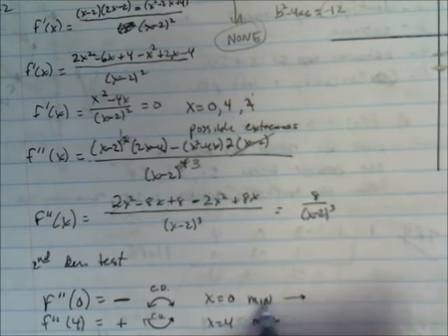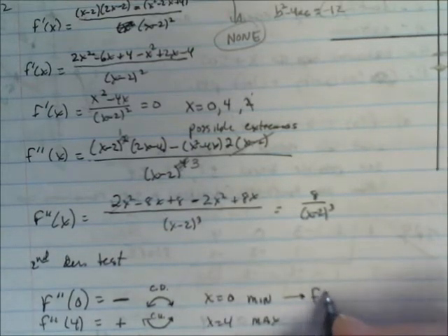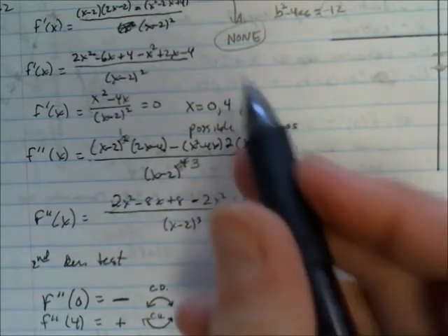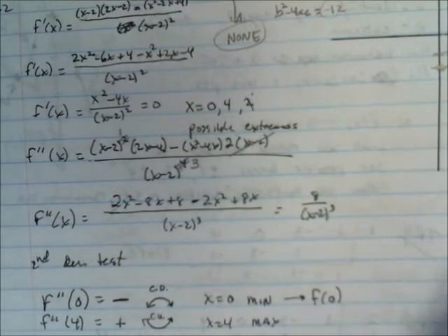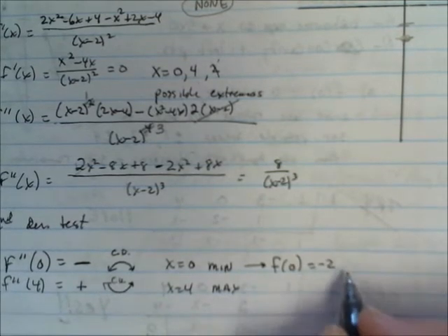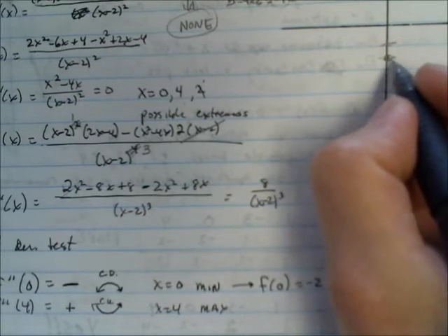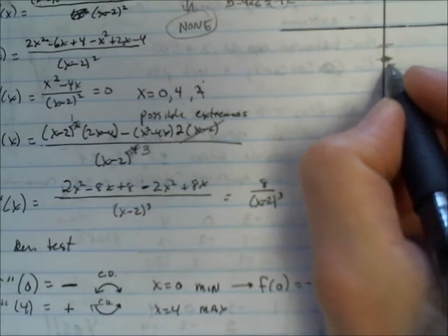So now what we do is just plug x equals 0 into the original function. F of 0, well, we've already found f of 0 because it's already on our graph. F of 0 is equal to negative 2. So (0, negative 2) right here is going to be a local max.